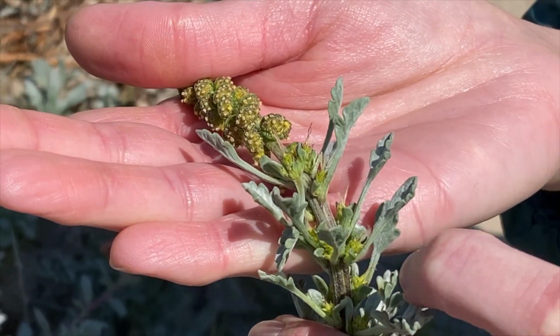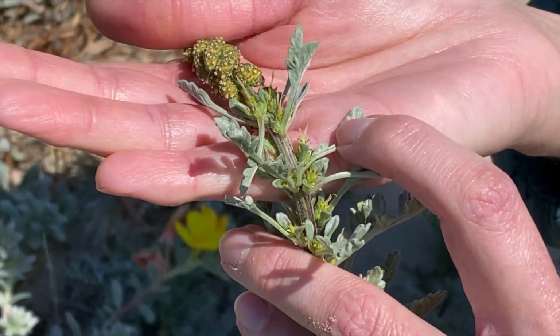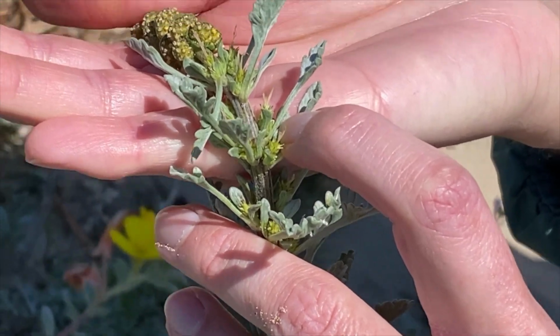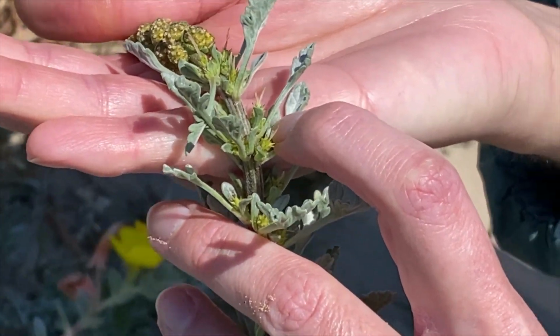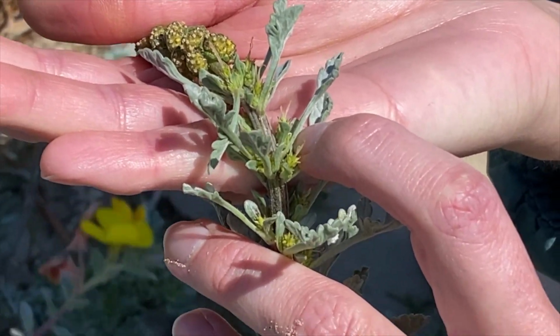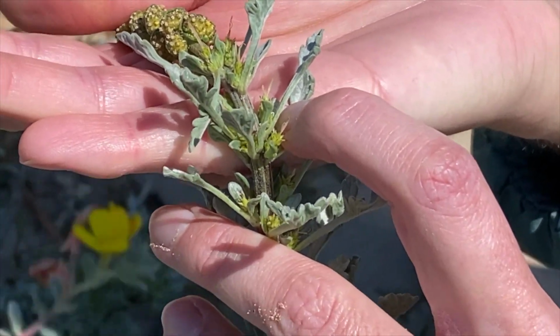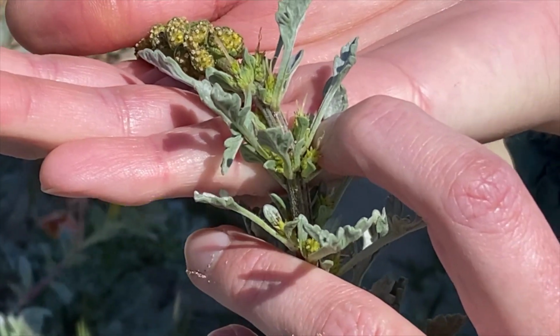the flowers. And the reason that this plant is called beach burr is because the female flowers will develop this seed that has burrs all over it. And if you've ever been out to this beach before and gotten stuff stuck in your feet, that is from the beach burr sage.